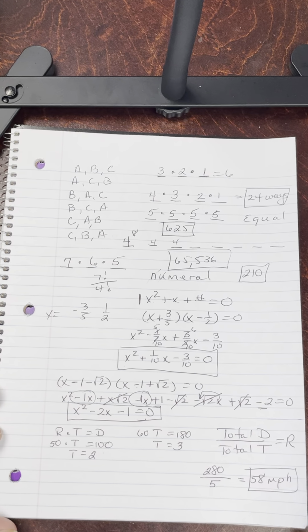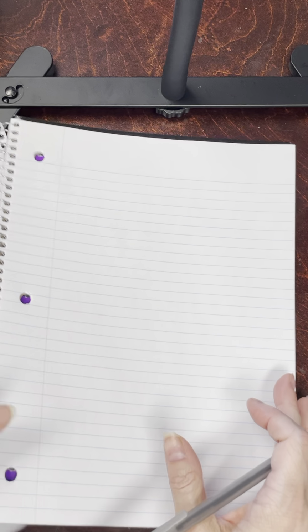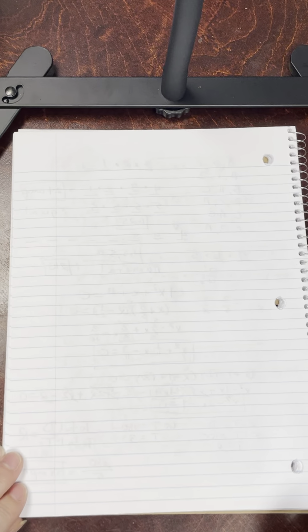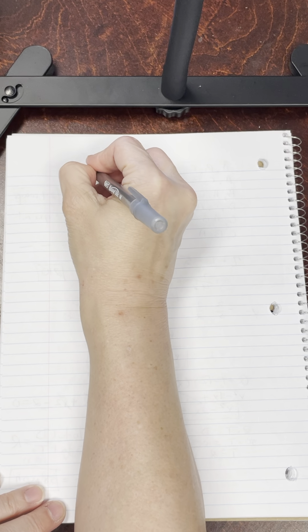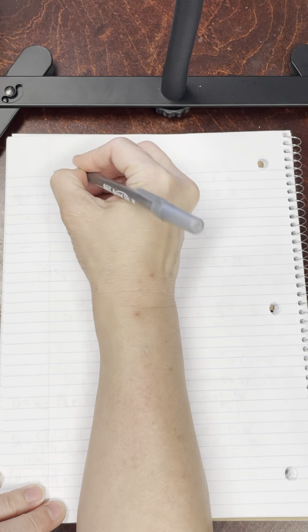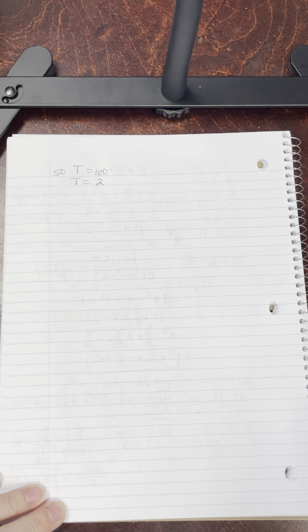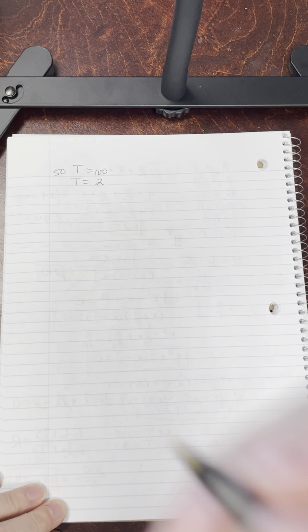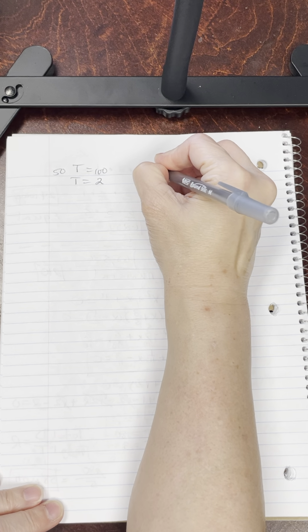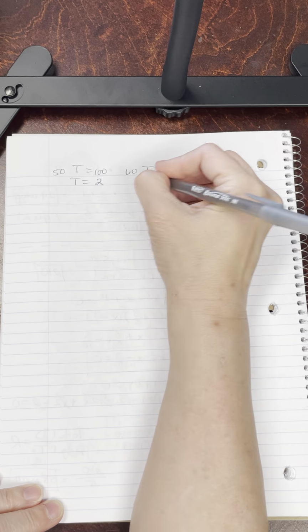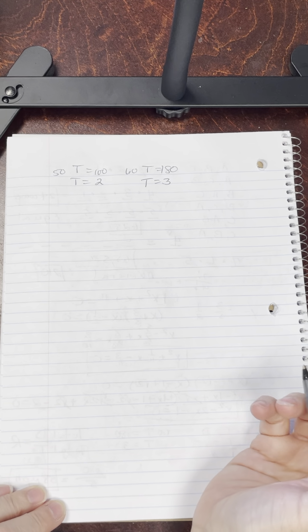All right, example 8. I don't think I had space to do it there, so let's change the page. There it is. Frank and Judy drove for 100 miles at 50 miles per hour. 100 miles, 50 miles per hour. Again, I don't know the time. Time is 2. Then they drove 180 miles. This is just like the last problem. At 60, again, I don't know the time, so I solve. Time is 3. How fast must they drive for the last 120 miles?